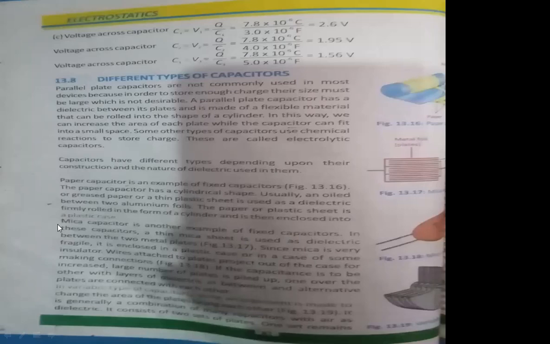Similarly, mica capacitor is also a fixed type of capacitor. We cannot change its capacitance. It is like paper capacitor, but the only difference is we use a different dielectric. That's why the name is different. This name is not paper capacitor, because in paper capacitor we use greased oil or paper sheet, a sheet of paper, a plastic sheet as a dielectric. That's why it is called paper capacitor.